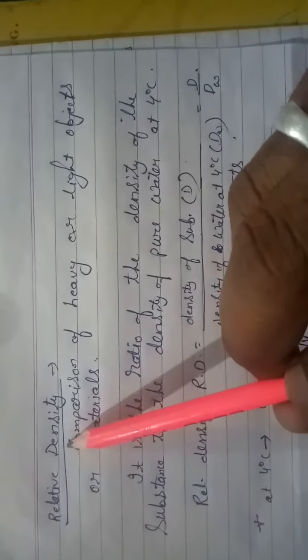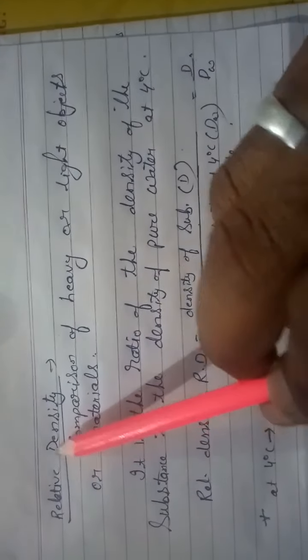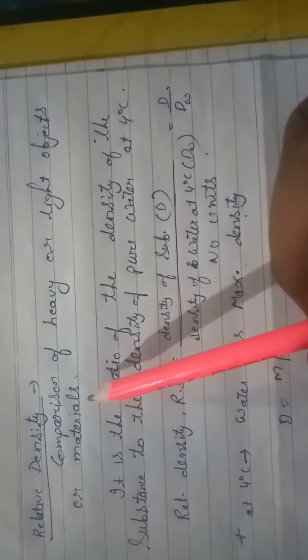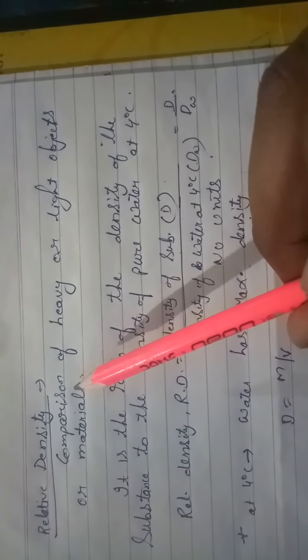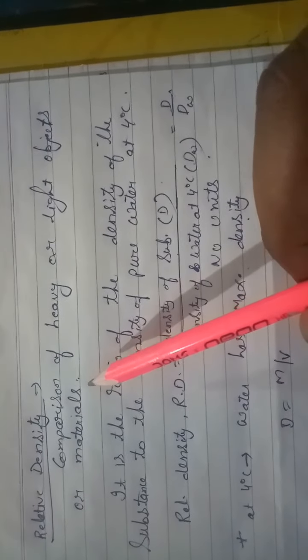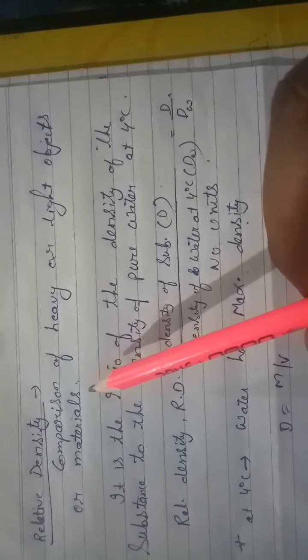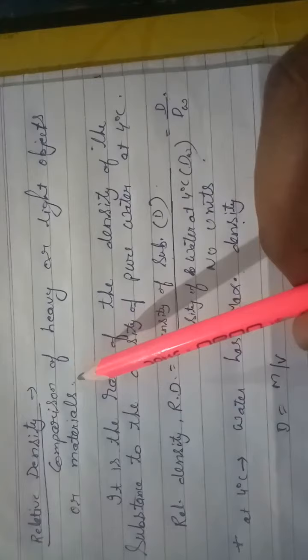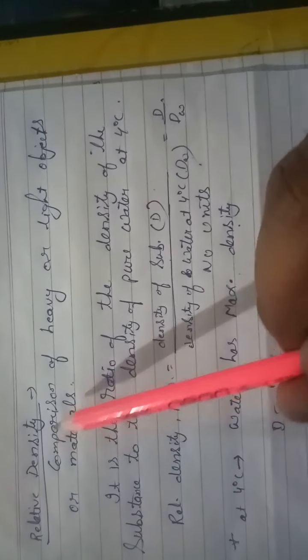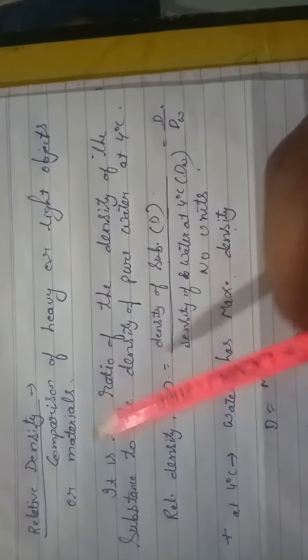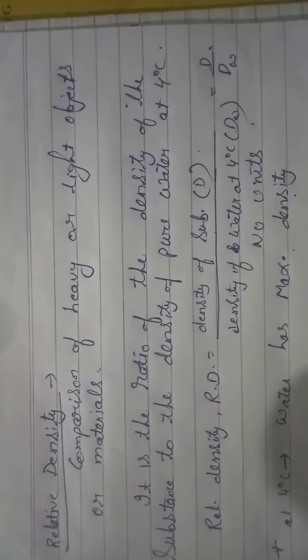Now the next topic is the relative density. Look at this word, relative. So what is the meaning of relative? In order to have a comparative idea about the heaviness or lightness of objects or materials, we define a new term called relative density. So it is a comparison of the densities of two objects or their materials.